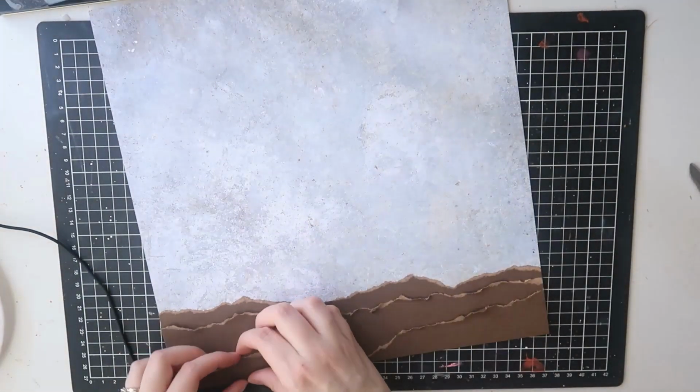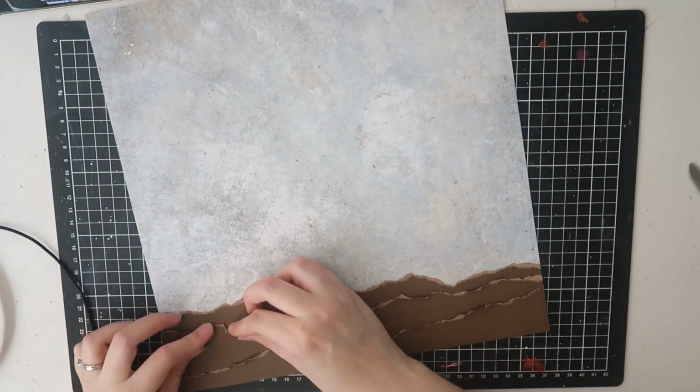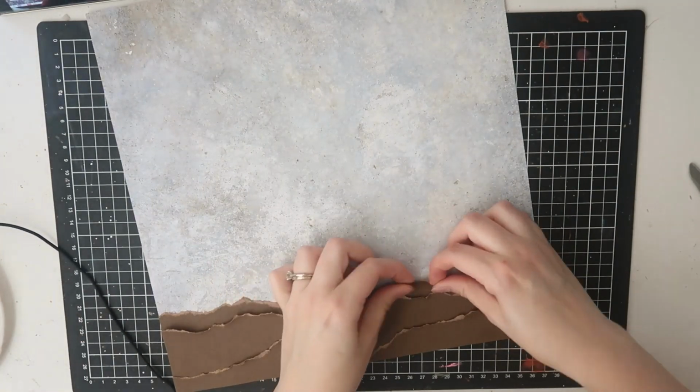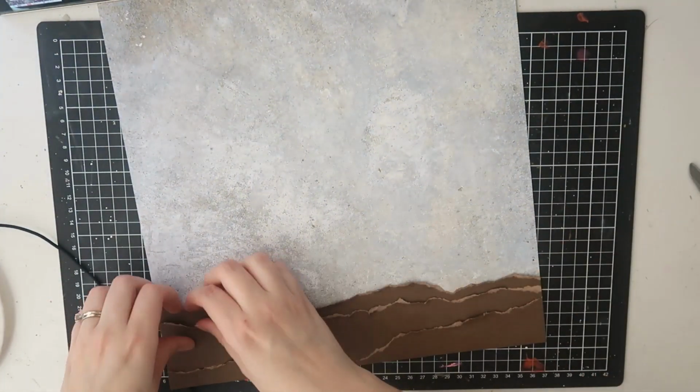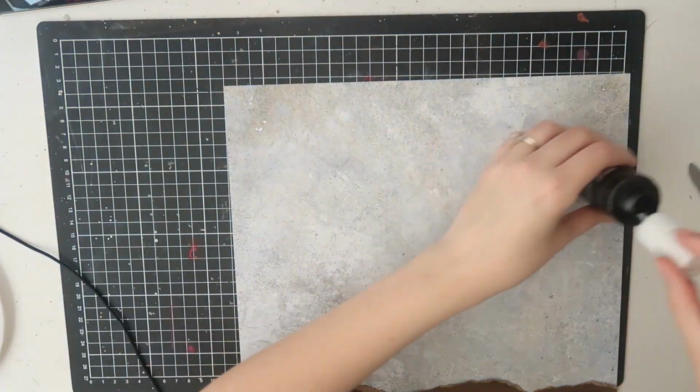So like I said, I'm distressing the edges. I'm just using my fingers to bend them over, curl them up, and distress them a bit with my fingernails. Just give them lots of texture. Beautiful. Now, lots of splatters.